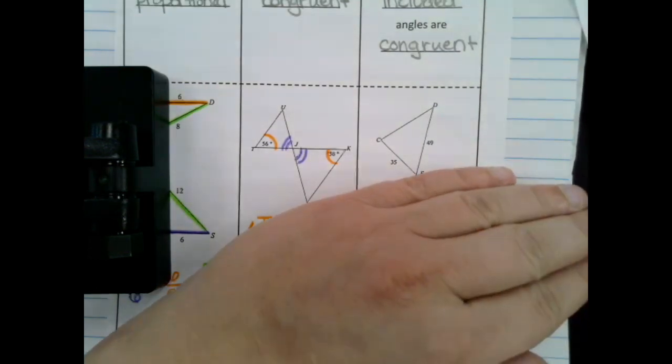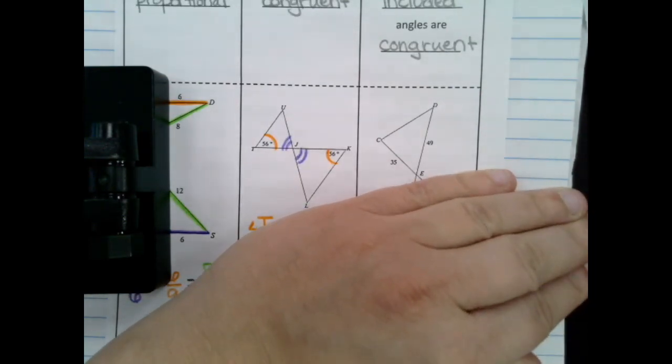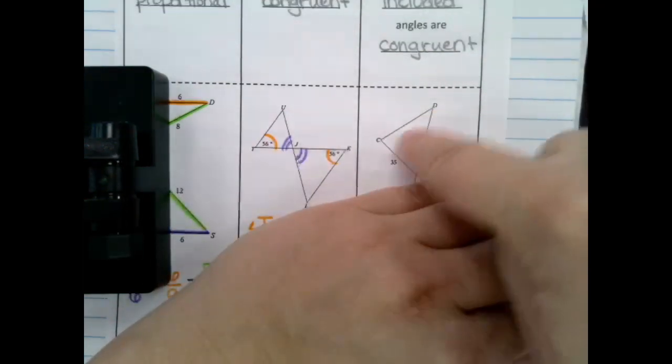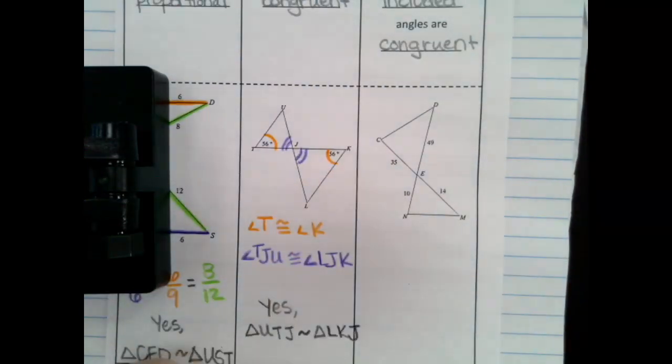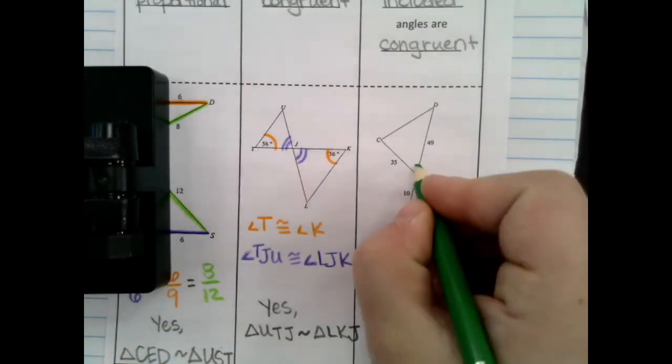How many sides of a triangle are labeled here? 2. So can I just go straight to saying it's side, side, side? No, because we don't have that third side. So we have 2 sides. Is there an angle that I know is congruent? Yeah. Which one? E. Yeah, those angles at E.